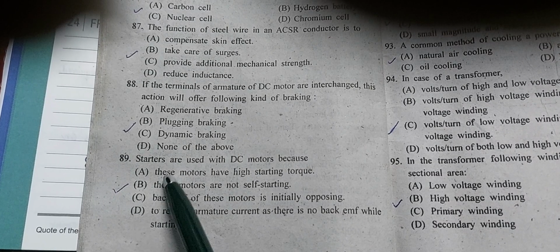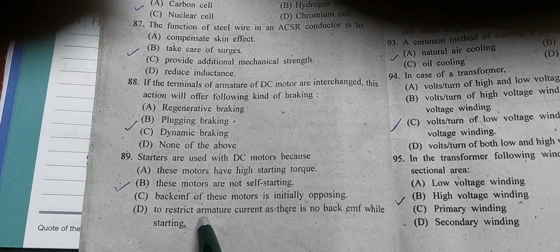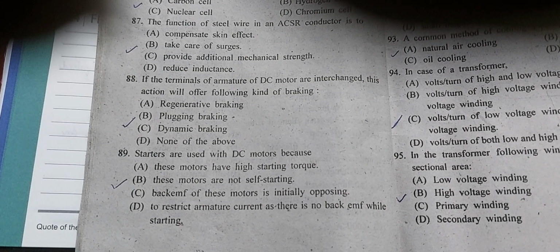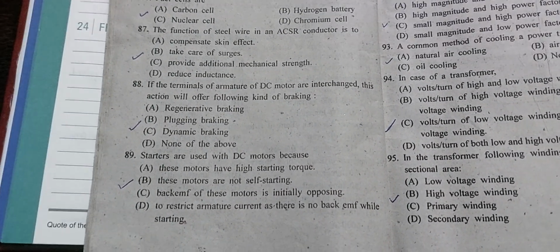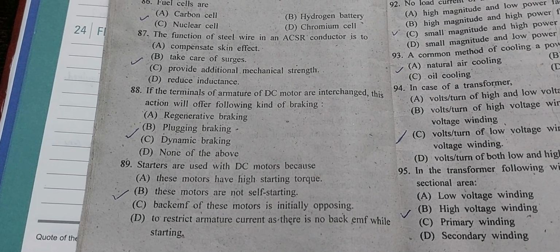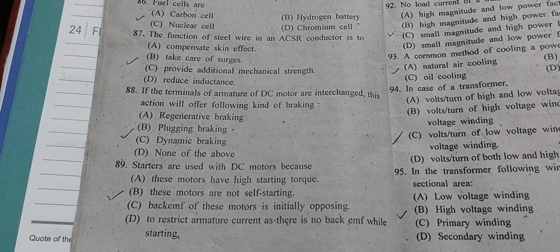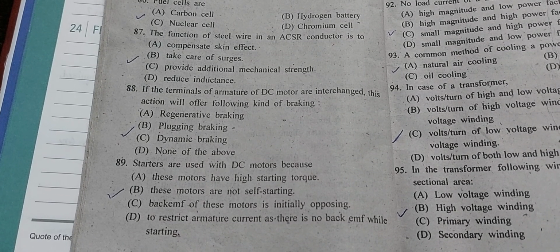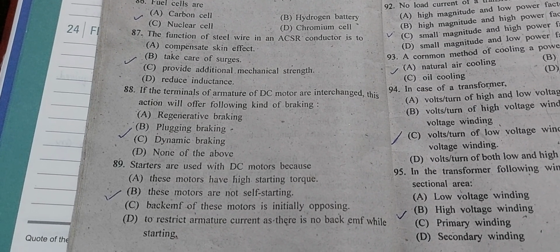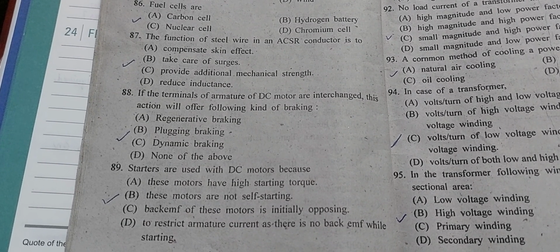Because if these starters are not used, then as EB is equal to 0, the armature current will be equal to the terminal voltage. Okay, because the equation of DC motor is Vt is equal to EB plus IaRa.